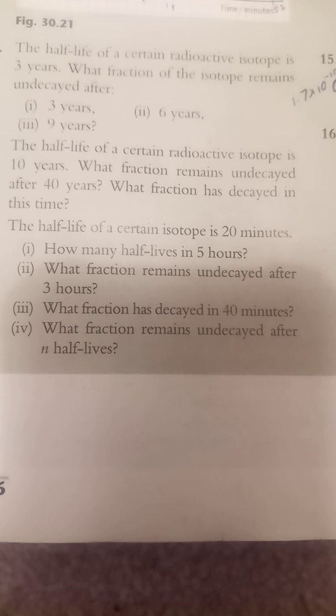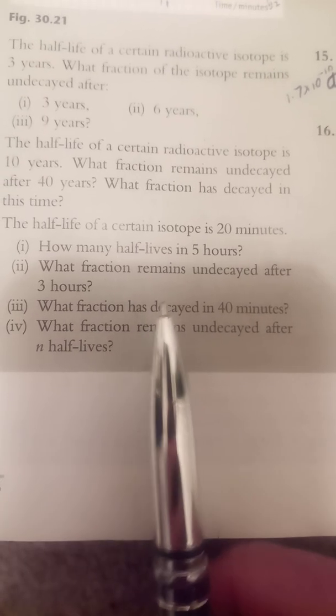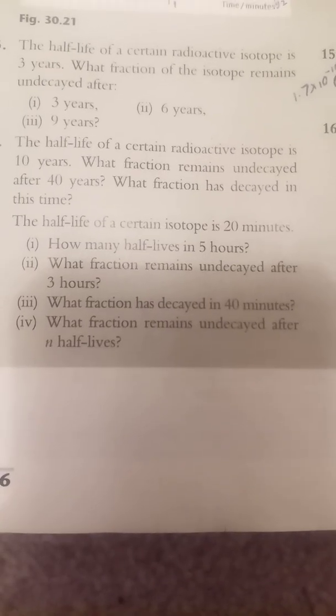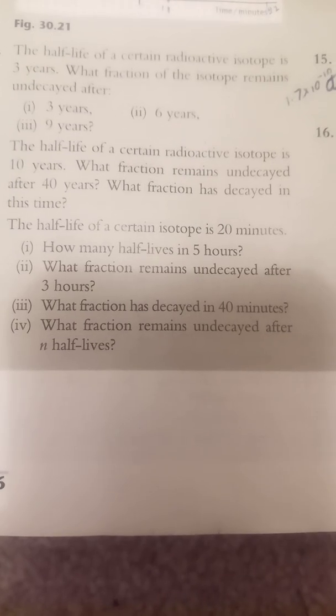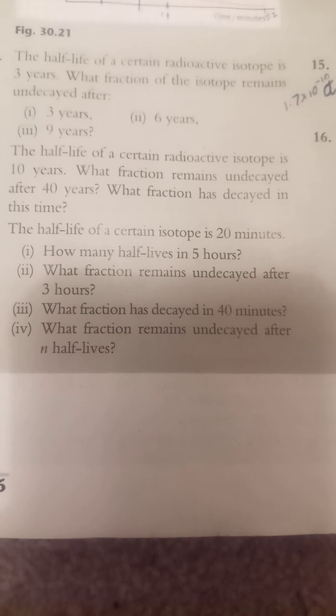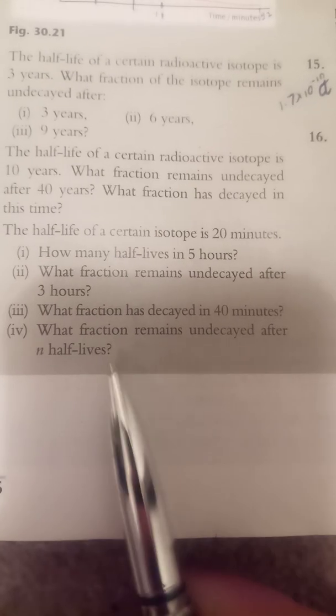So the fraction undecayed is 1 over 2 to the power of 9. The fraction decayed in 40 minutes. Now we know 40 minutes is 2 half-lives. It's 2 20 minutes. So that means a quarter of it is undecayed, and we're asked how much has decayed, so it's 3/4. And that's the general formula for half-life.